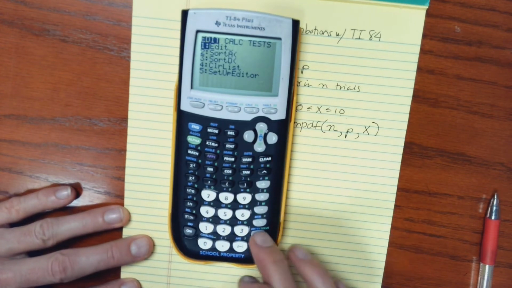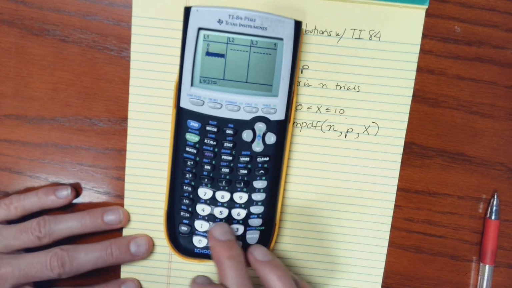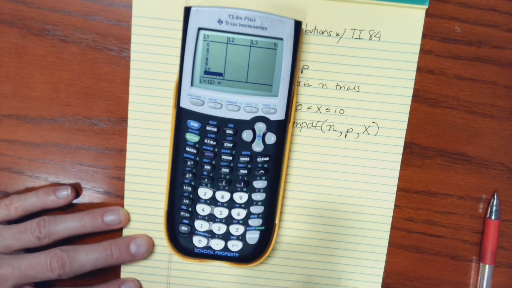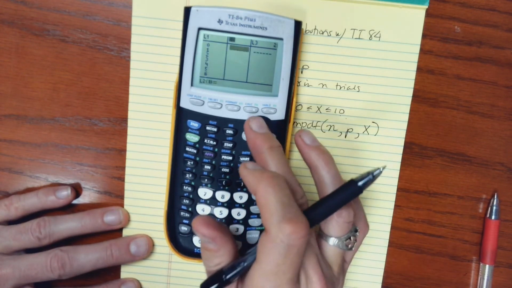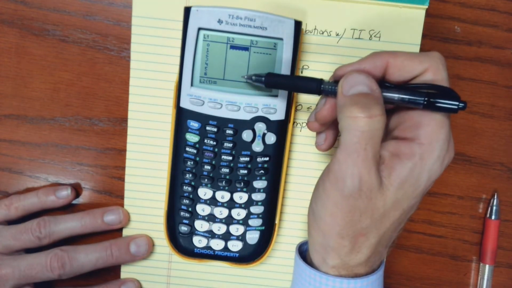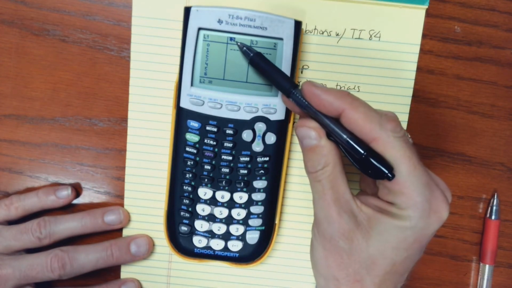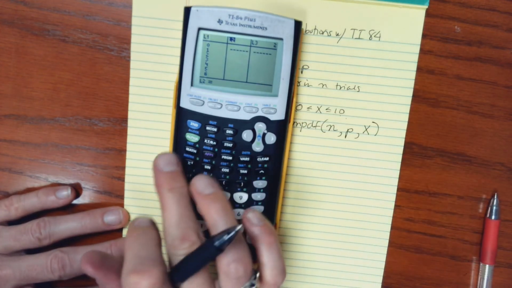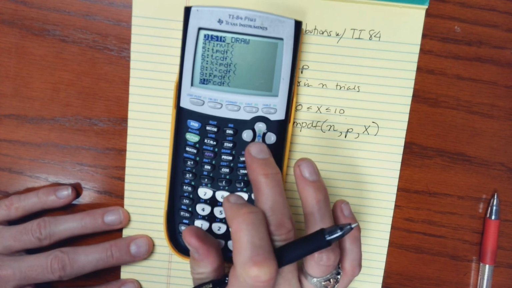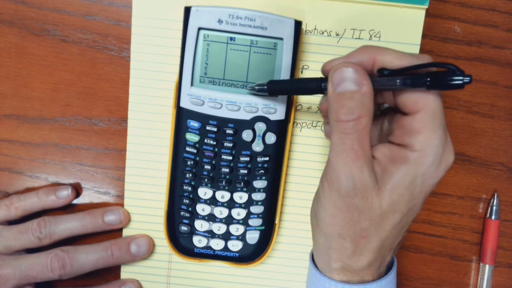So I'm going to show you a shortcut, though, using my stat menu. Here's my list menu. I'm going to enter the values 0 through 10 in list 1, and I want to fill in all the probabilities in list 2, and I can do that with one move. If I move my cursor up to the L2 column header and then go back to that distribution menu and find the CDF function, binomial CDF.